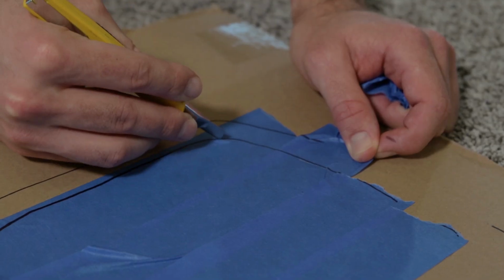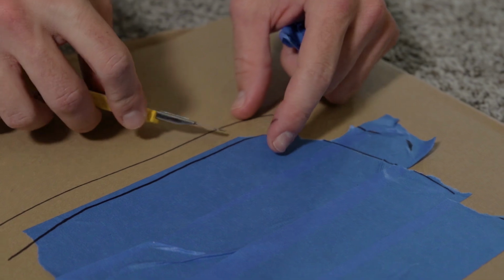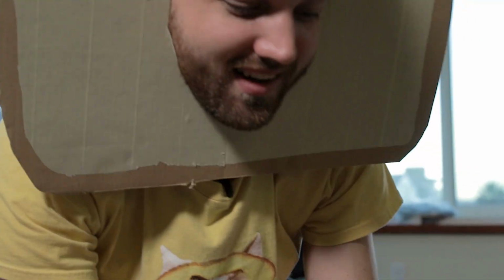Why is this knife so dull? Peel it along the score mark. Well, that looks really bad, but that's the idea.